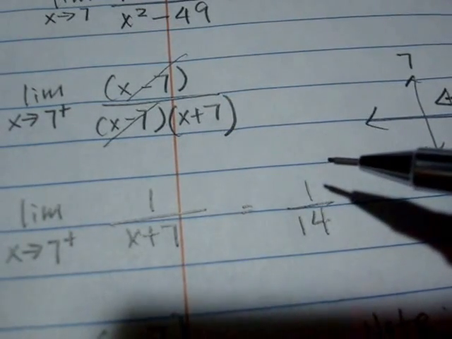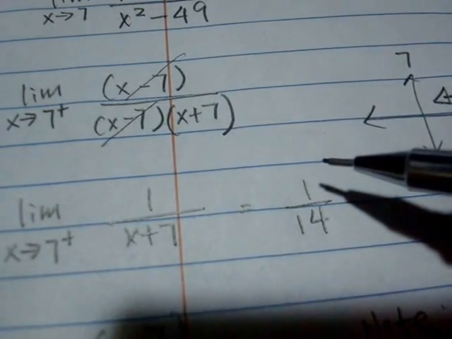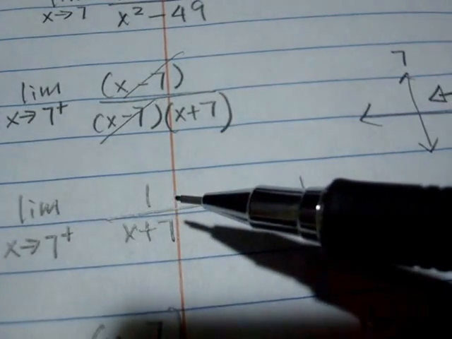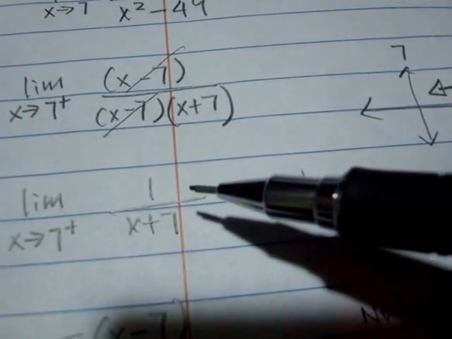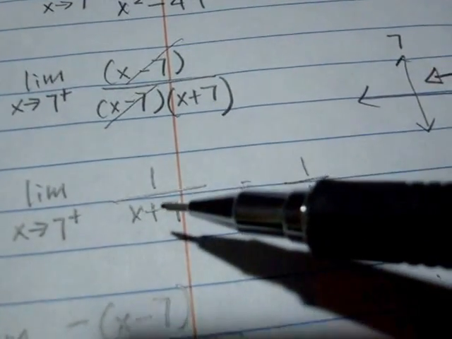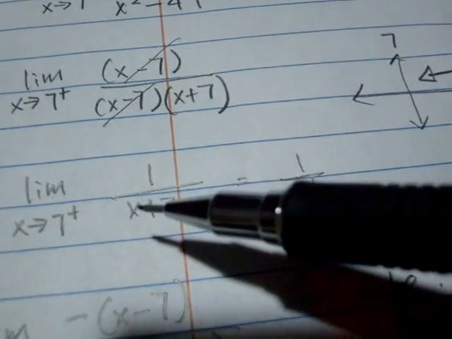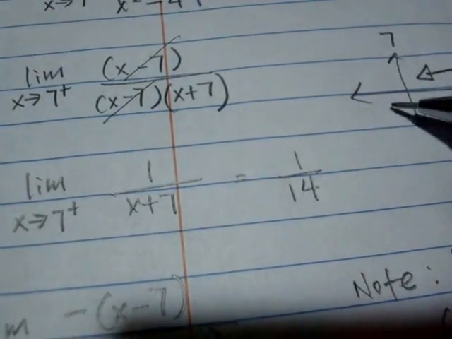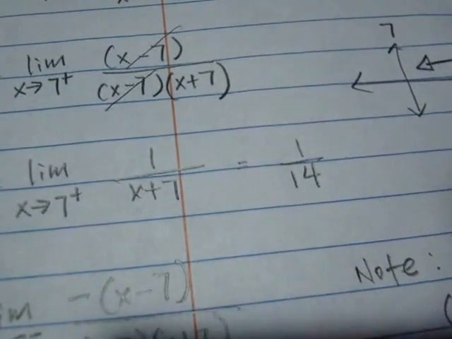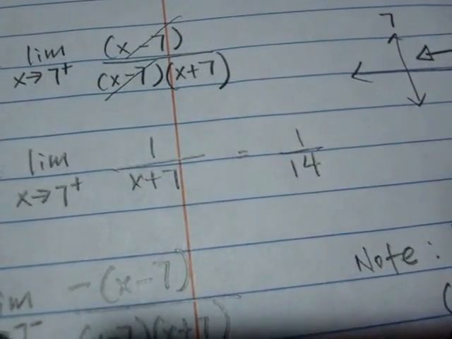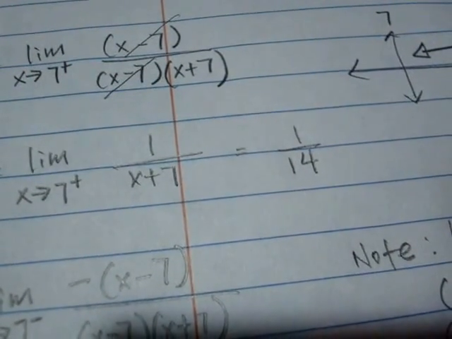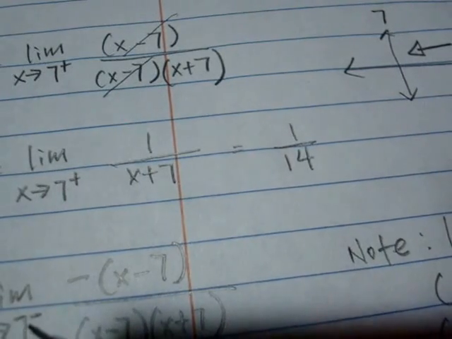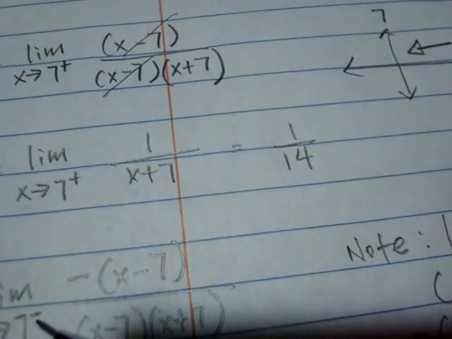Now that you found the limit for the positive 7, the next thing you need to do is to find the limit for the 7, but on the left side. So you write it like this: take the limit as x approaches 7 negatively.